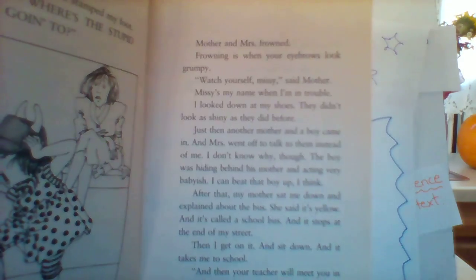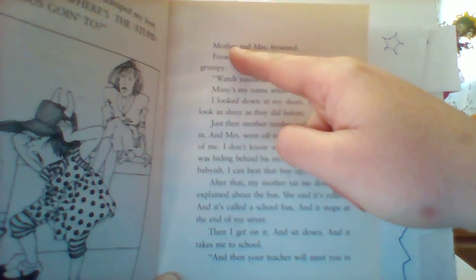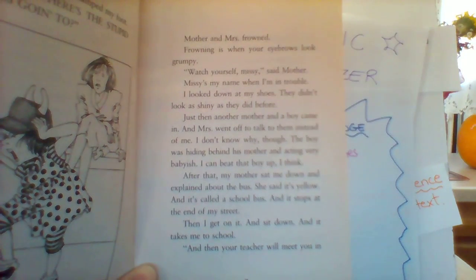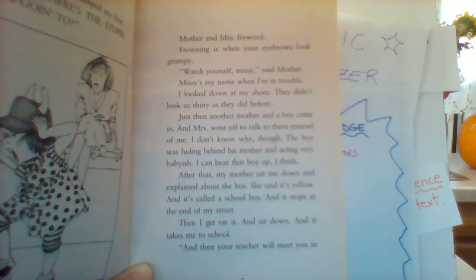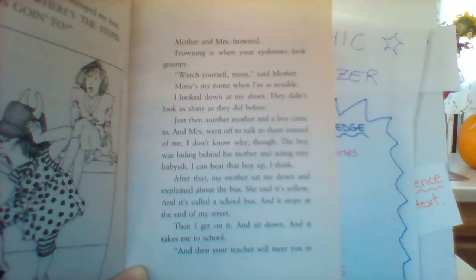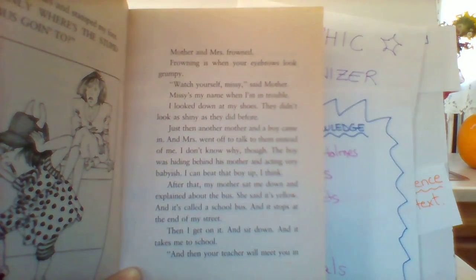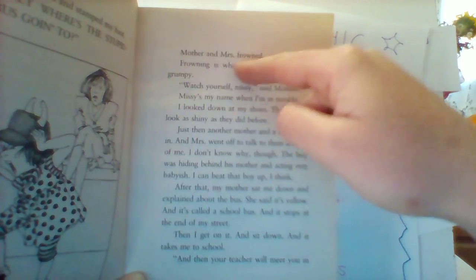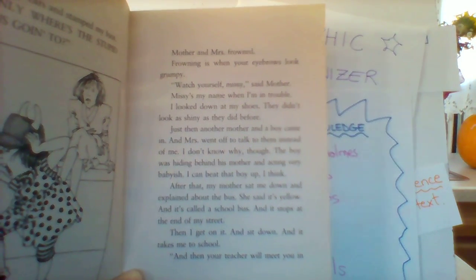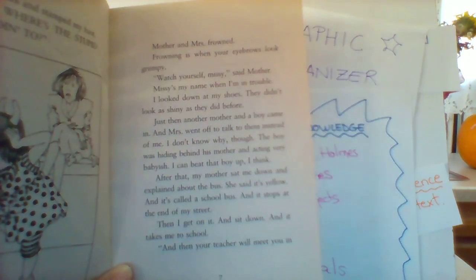Next inference I would like you to do is Mother and Mrs. frowned. Frowning is when your eyebrows look grumpy. Watch yourself, Missy, said Mother. Mrs. my name when I'm in trouble. Okay, how is Mother and the teacher, Mrs., feeling right now? Okay.